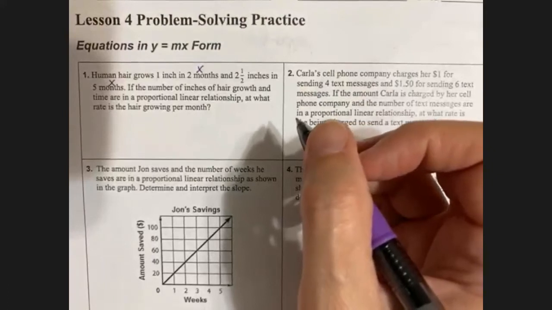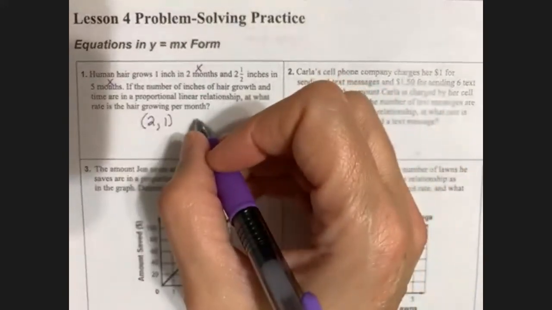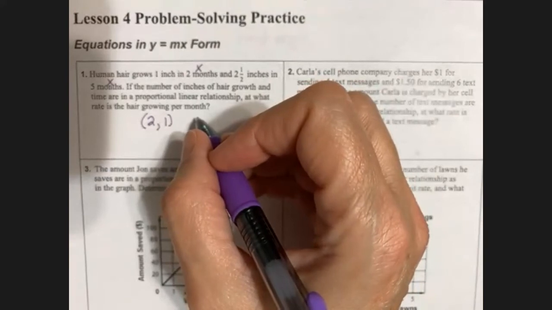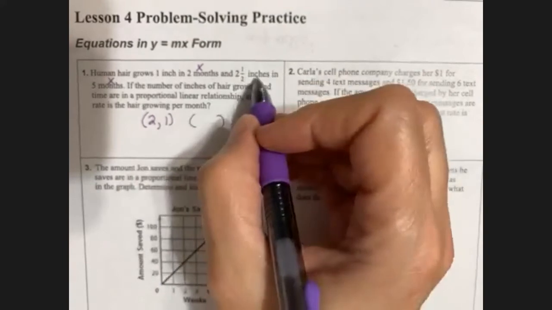So as ordered pairs go, if you were to graph this, it would be 2 months right here growing 1 inch. And so that would be my Y value because inches can change. And that's the Y changer. Y is dependent on whatever X is. And then our other ordered pair is 2.5 inches.